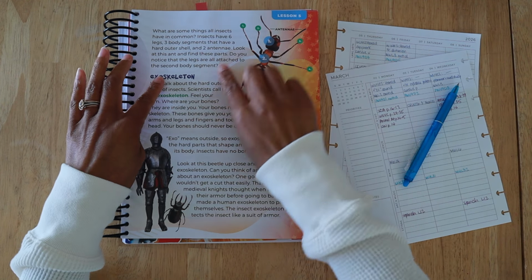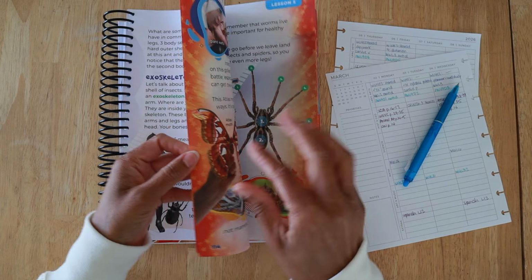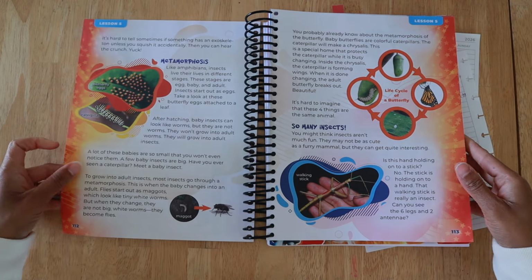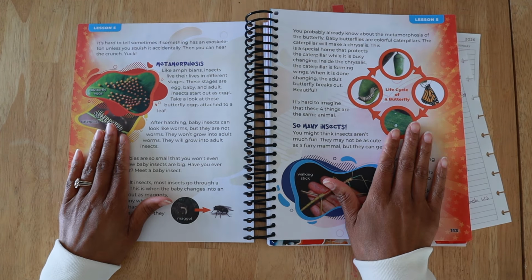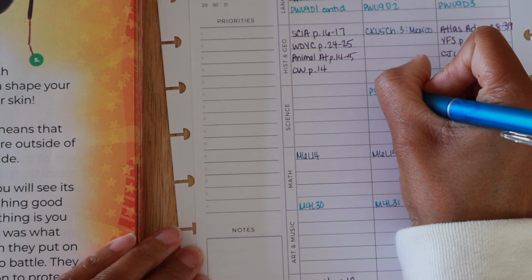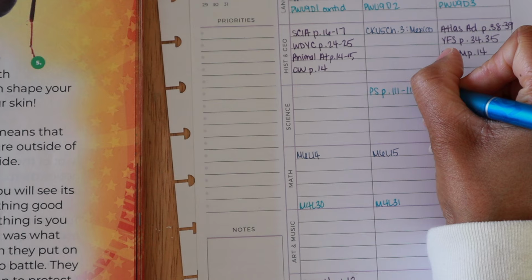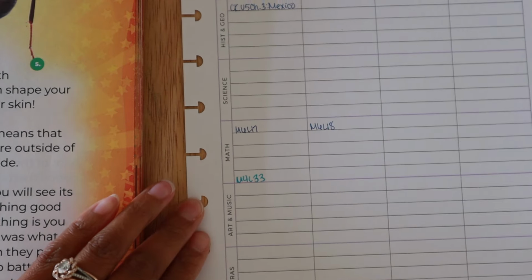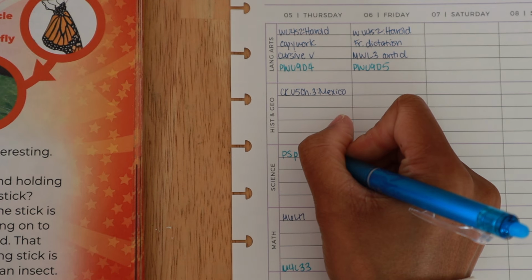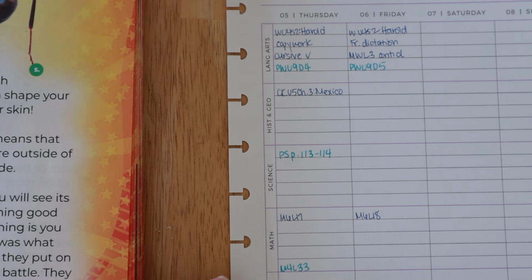And as I mentioned, we are working on insects in science, and it perfectly aligns with what we are doing in history and geography. Literally the very next page is going to be butterflies. And so this is what I will plan for our week. If you are new to my channel, I broke up history and geography and science for my oldest. So my oldest did science last semester, and this semester we are doing history and geography, which is why I have no science planning for her outside of the butterfly things we're doing.